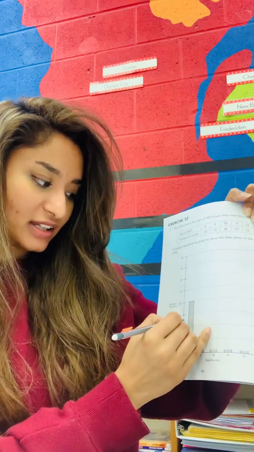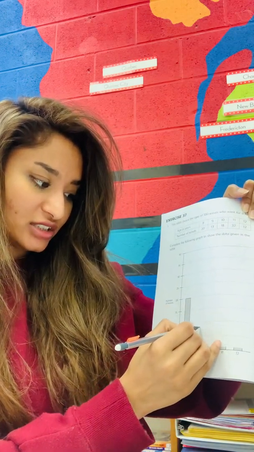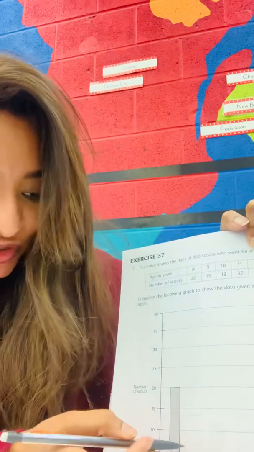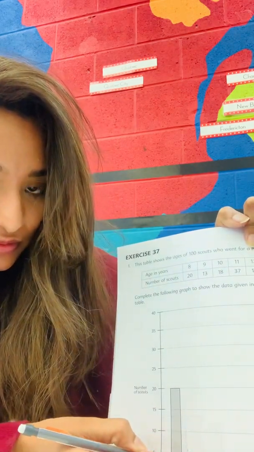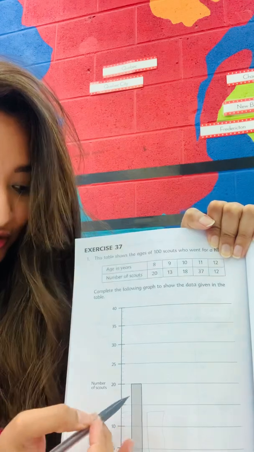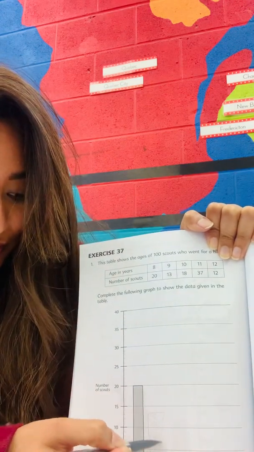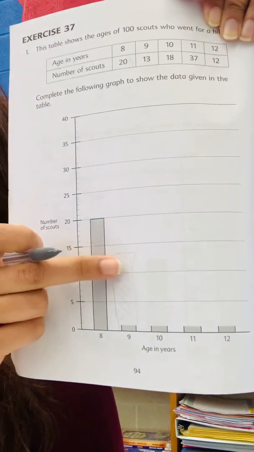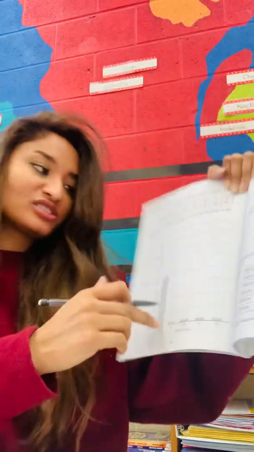So this is where I would draw my 13. I hope you can see. Do you see it? That's where you would draw your 13 scouts.